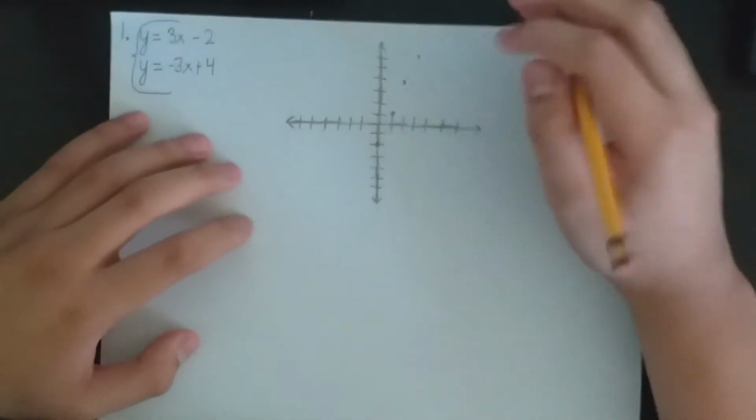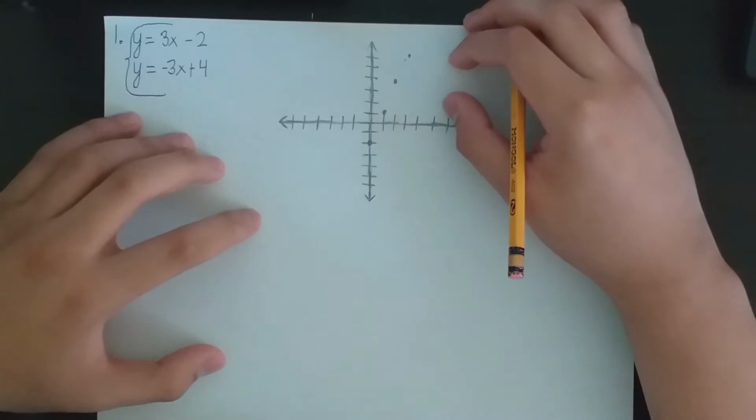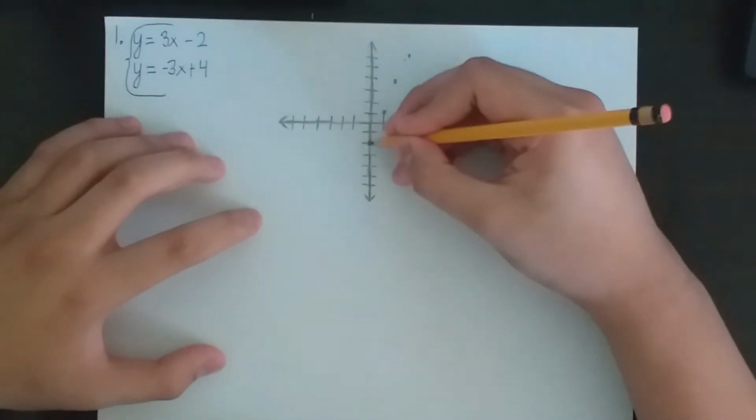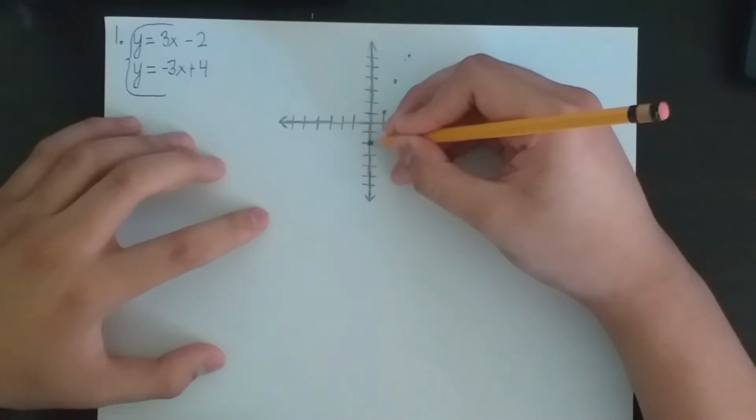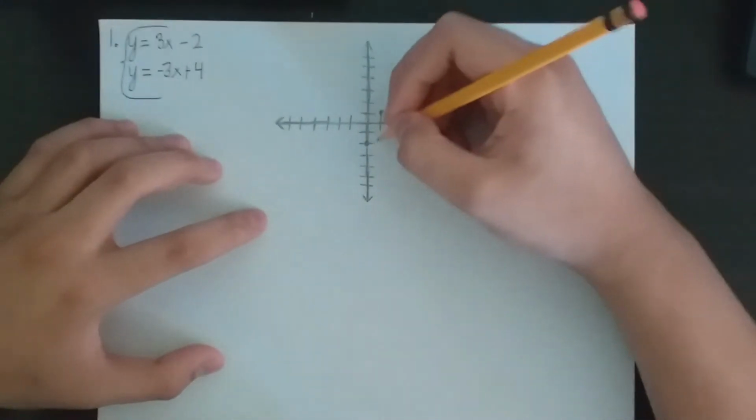So for our first equation, we would start at negative 2 on the y-axis, and we would be going up 3 times.